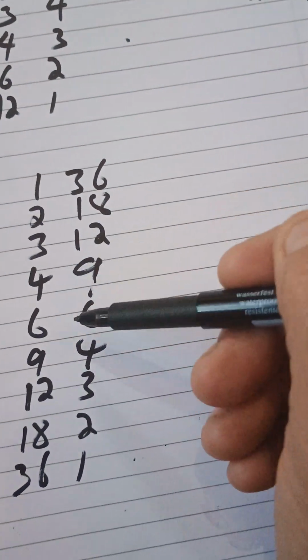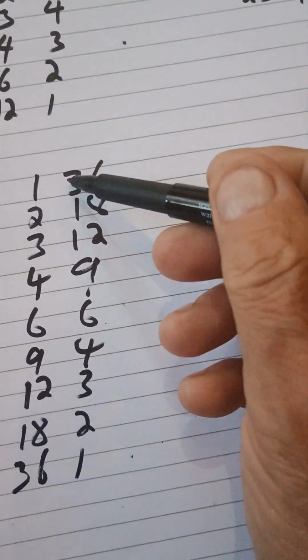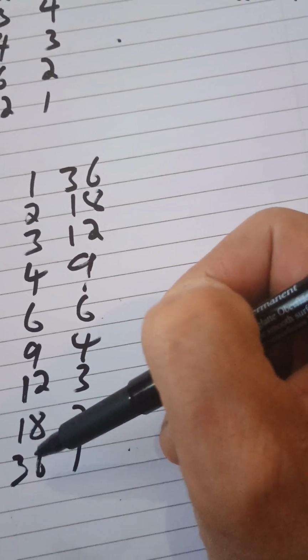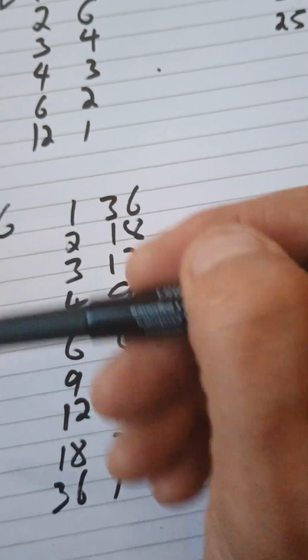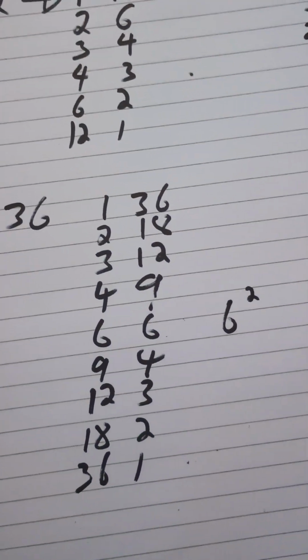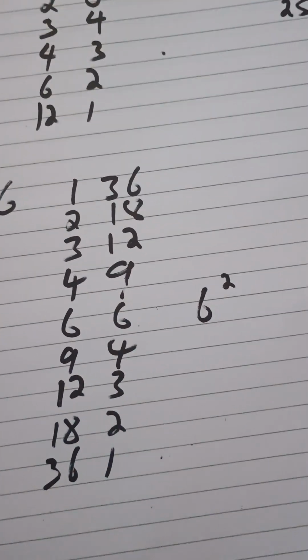So there's 1, 2, 3, 4, 5, 6, 7, 8, 9. I've missed 1, and do you know why I've missed 1? Because 36 is a square. 6 squared is 36. So there's an odd number. I hadn't missed 1 after all.